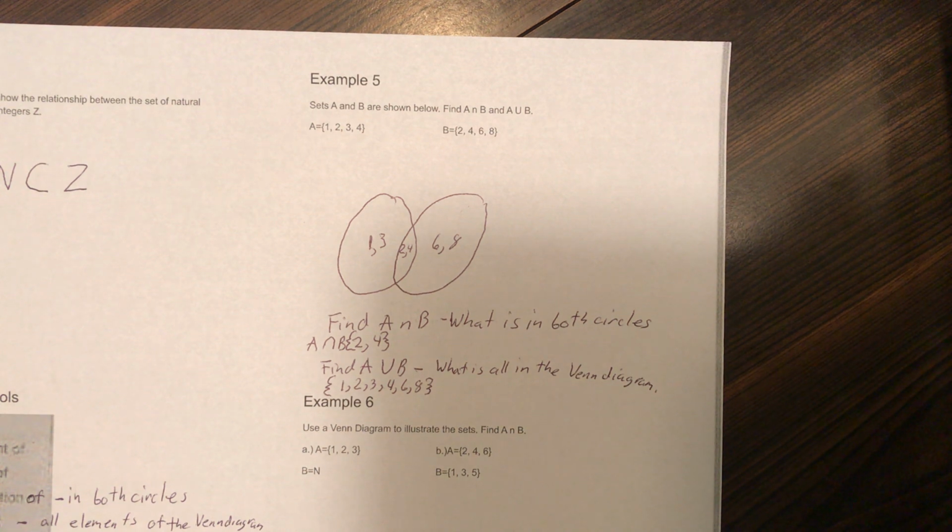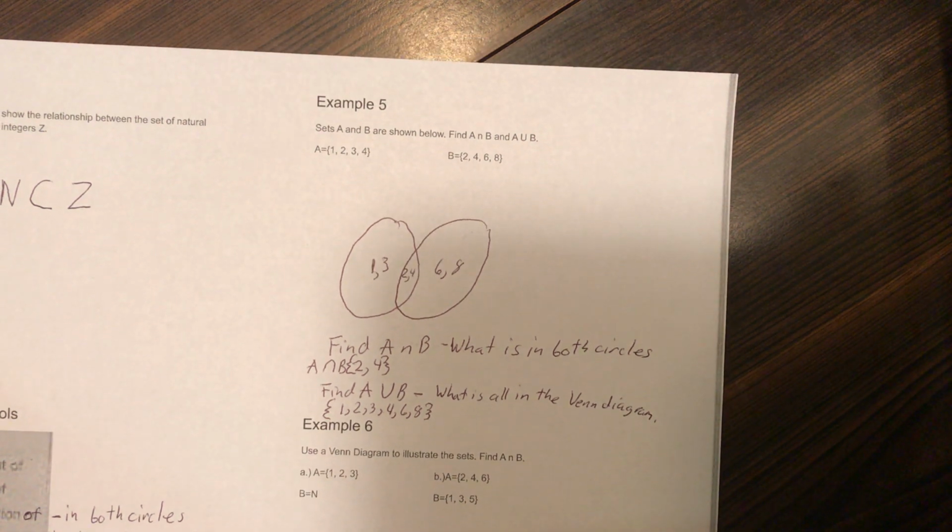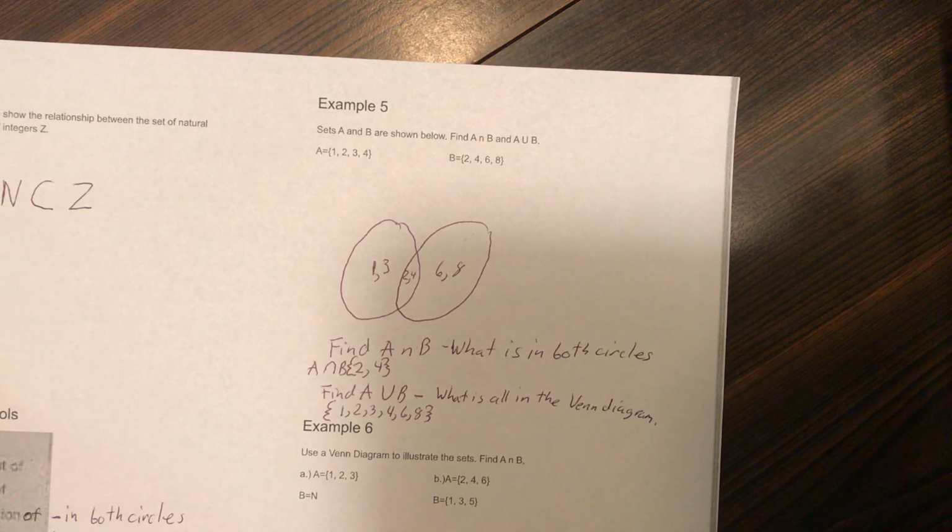Find A intersection B, which once again is going to be everything that intersects. So it's going to be this middle part here.